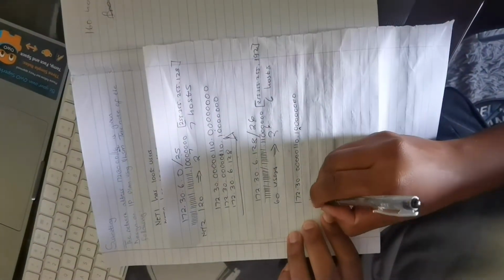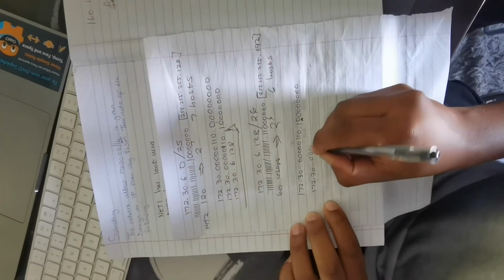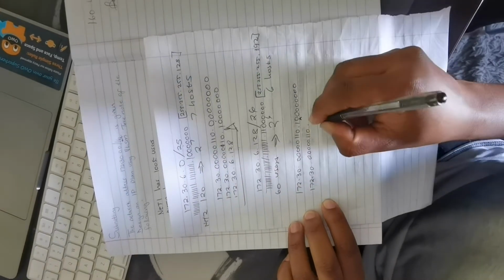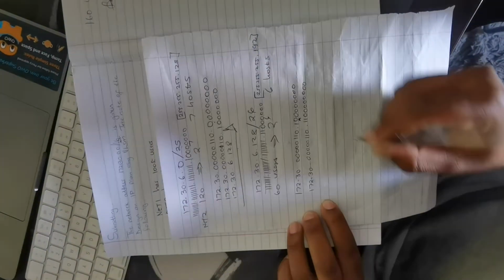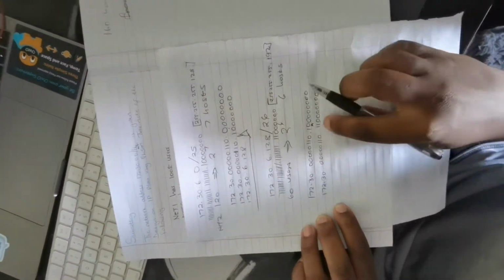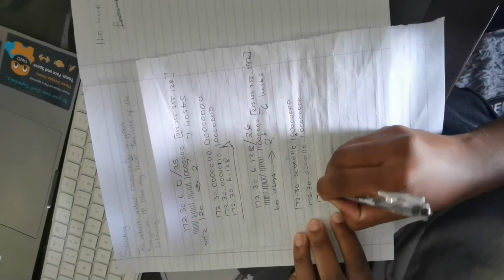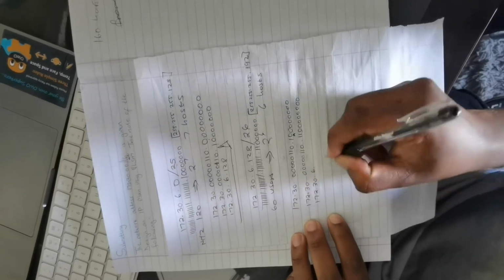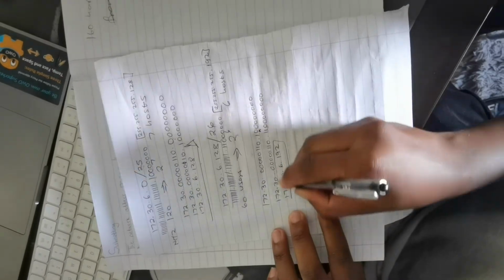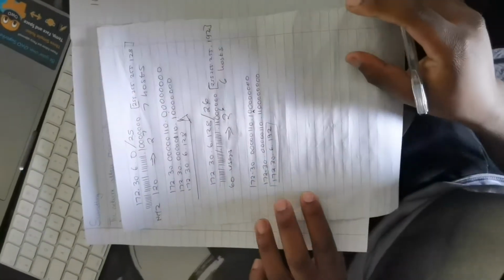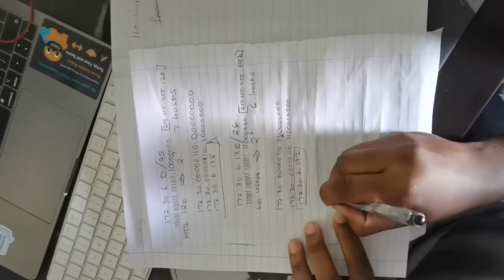Then we're gonna say it's 172.30. Since we already calculated the first two, we know this is 192. We're gonna say it's 172.30.6.192, right? This is our new usable IP address.